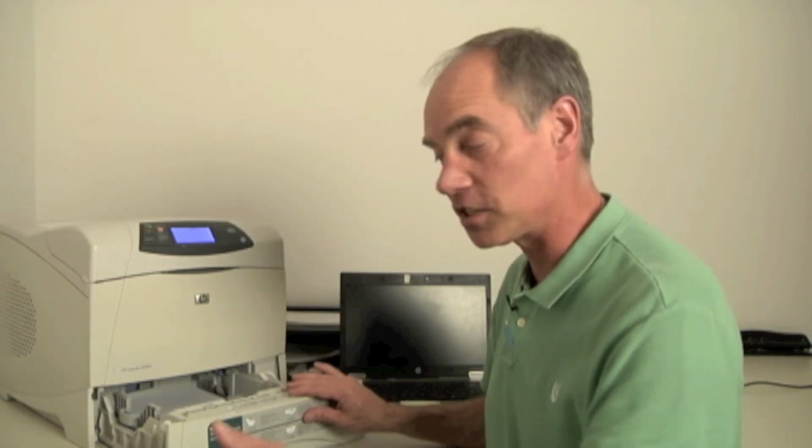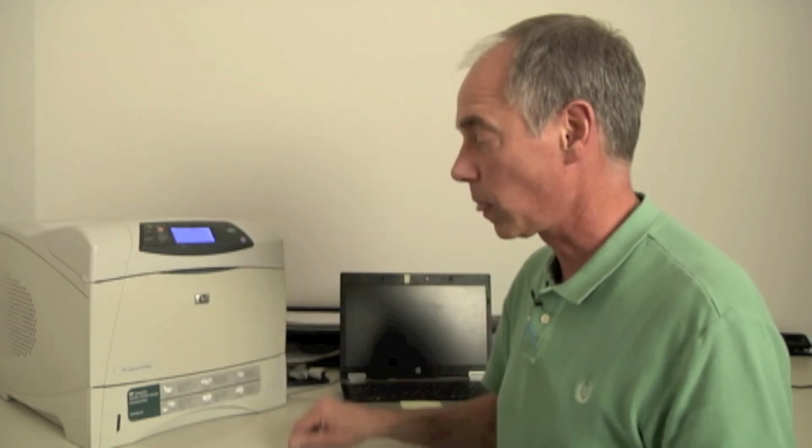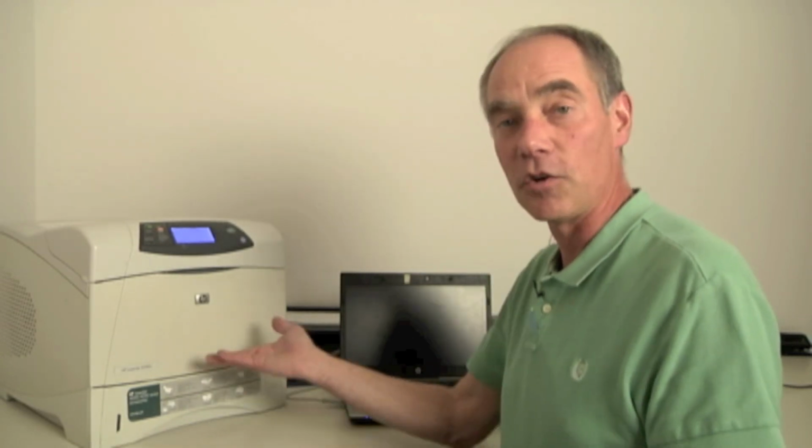So with the custom switch set off, and I've set the standard, I should say, and I've got the media gate set up correctly, I can now close the tray. It's going to lift the paper up to the proper height.